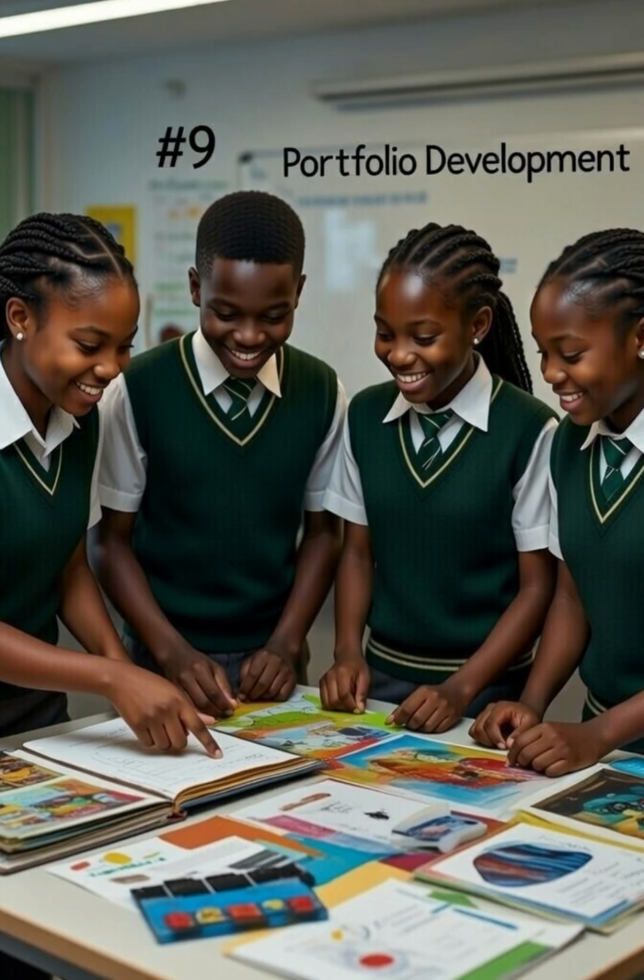So really, a portfolio is more than just a collection. It's a way for learners to organize their work, track their progress, reflect on what they've learned, take responsibility for their learning, and practice creative problem solving.